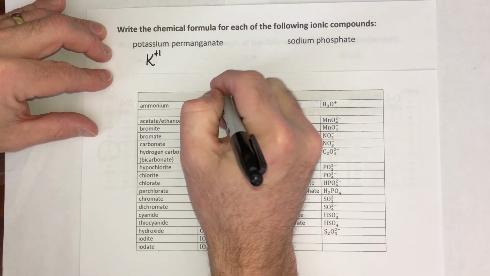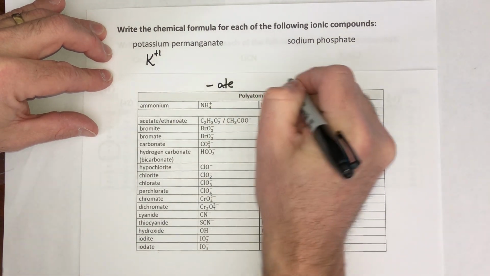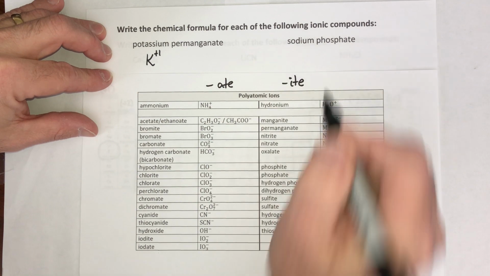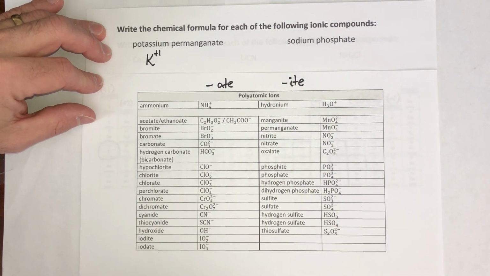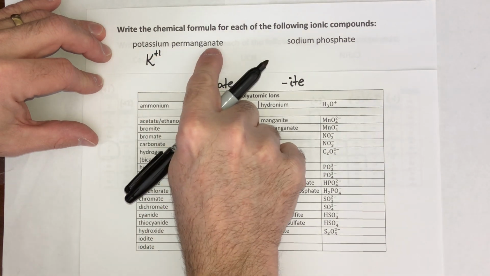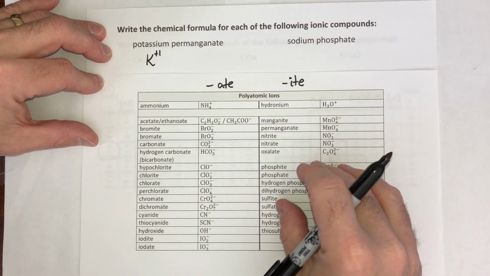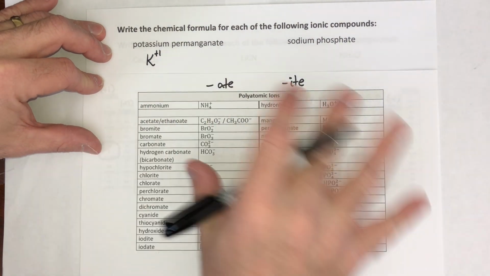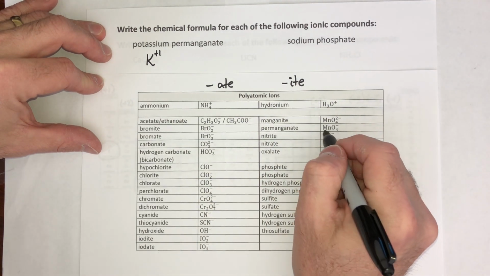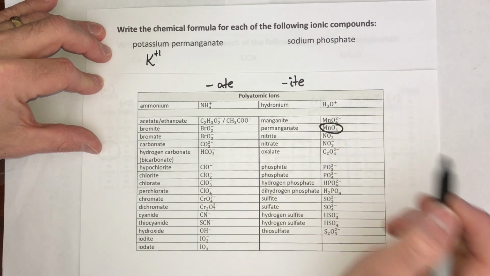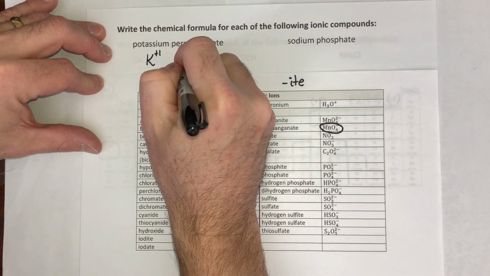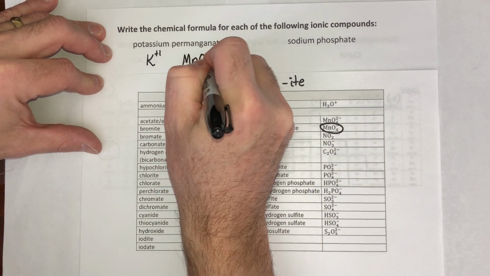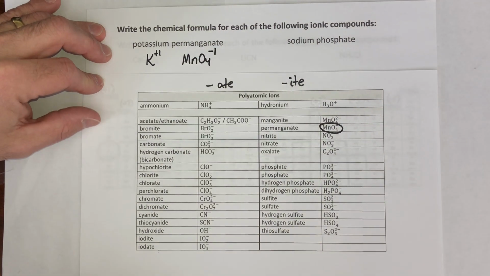Ate and ite endings only show up in your polyatomic ions table. That's the only place you'll ever see them. So the minute I see that it's a permanganate, I know I should be looking here. And if I look through it, I can see that permanganate is right here. MnO4 1 minus.